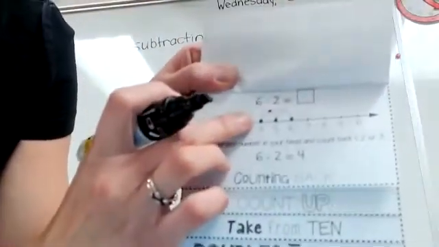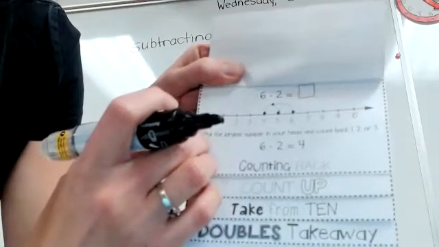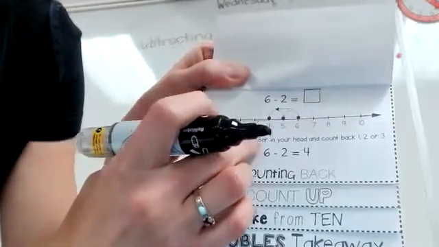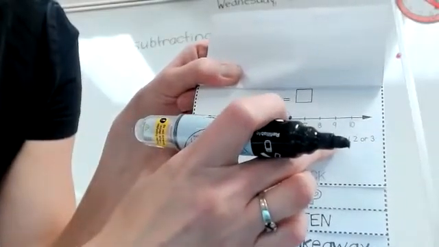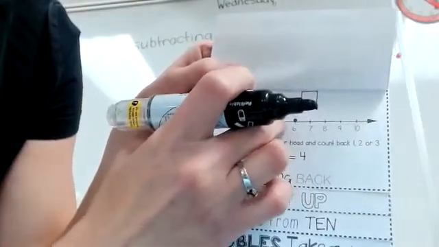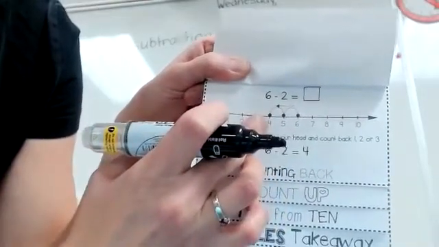Counting back. What does it say? Well, read it to yourself. 6 subtract 2. Put the largest number in your head, 6, and count back 2. One hop, now you're on 5, and one more hop. Now you're on 4.